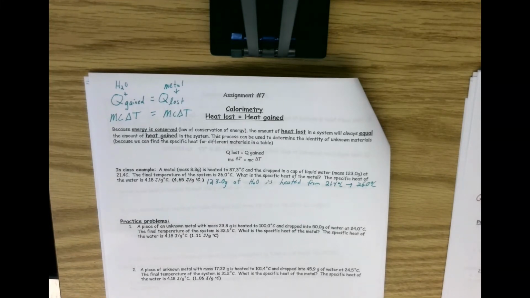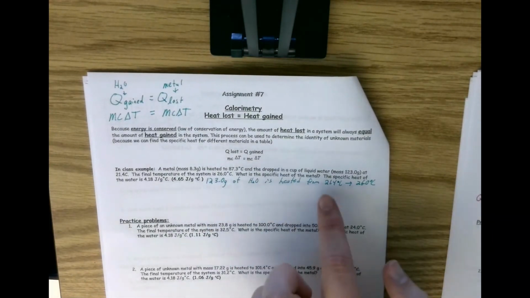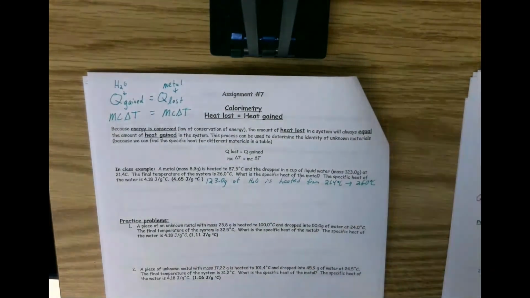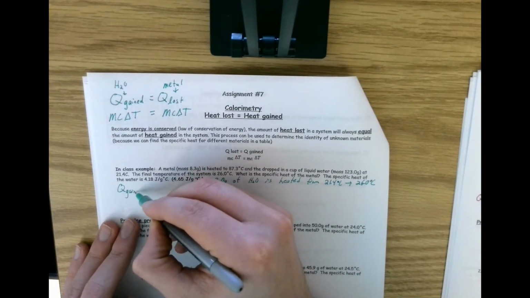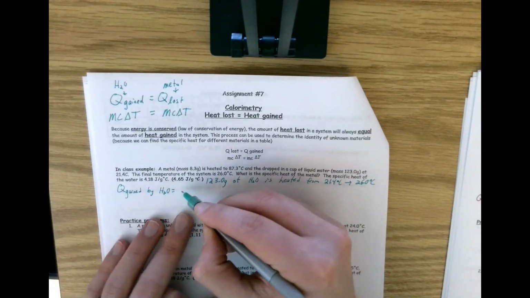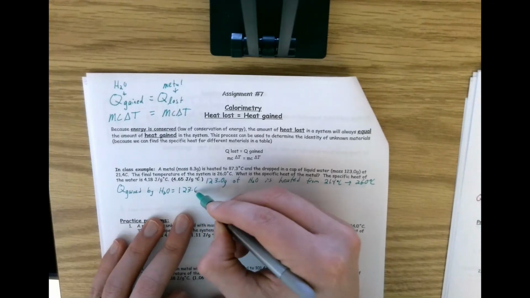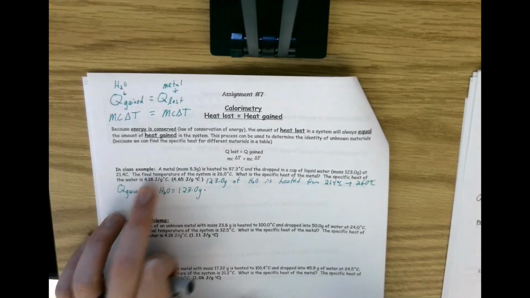123 grams of water is heated from 21.4 to 26 degrees Celsius. Could you find how much heat is required to do that? So phrase it: how much heat is required to raise the temperature of 123 grams of water from 21.4 to 26? So I can say Q gained by water equals MC delta T. So 123.0 grams. And it gives you the 4.18 in the problem. If it hadn't given it to you, it's in the table in the notes.